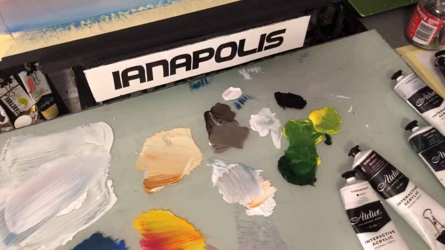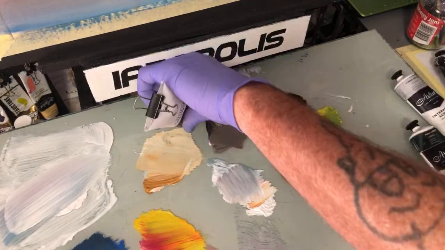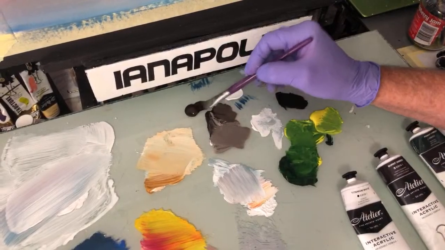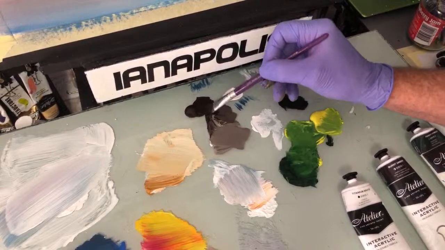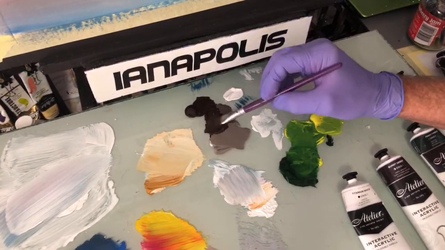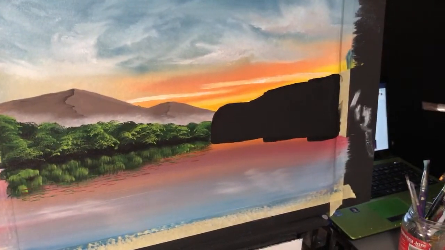Where's my burnt umber? Grab a bit more. So we got everything happening over there. So I'll just get a little bit of white with it. I'll start from this rock here.